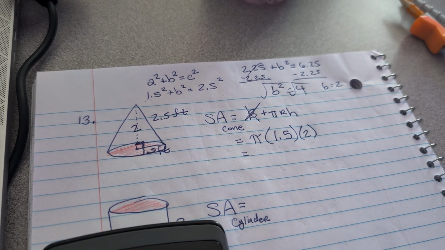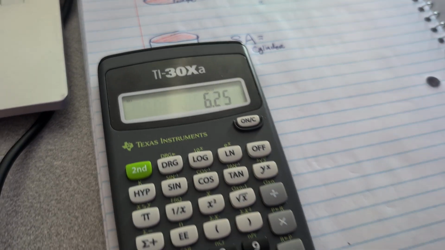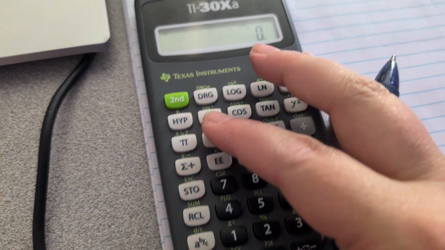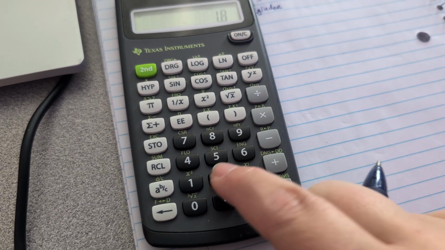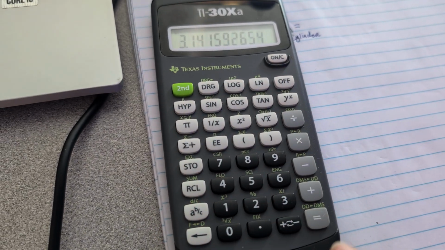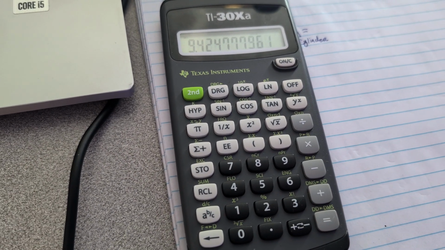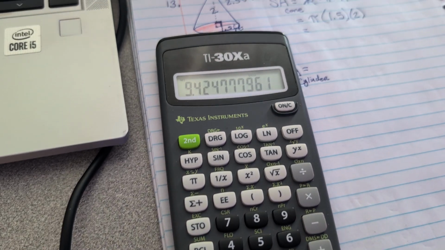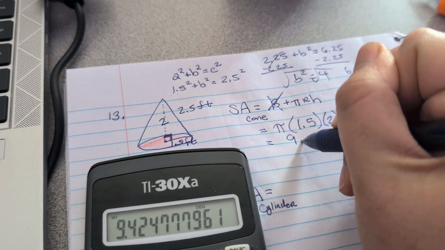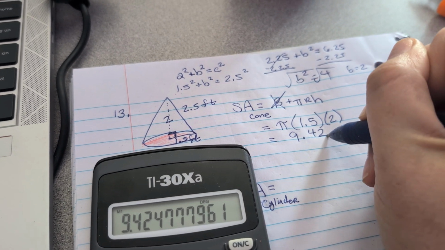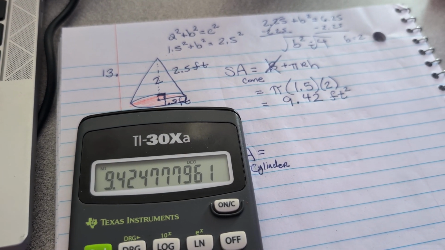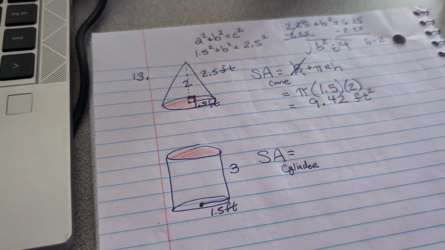And this becomes 1.5 times 2 times pi. Now, they did ask for this answer in a decimal form. So 1.5 times 2 is 3 times, and I'm going to hit my pi button. They didn't say to use 3.14, so, I mean, you can. But I get 9.42. So I'm going to go ahead and put that in. 9.42, and that's going to be in square feet. That's our cone. We need to add that to the surface area of our cylinder.